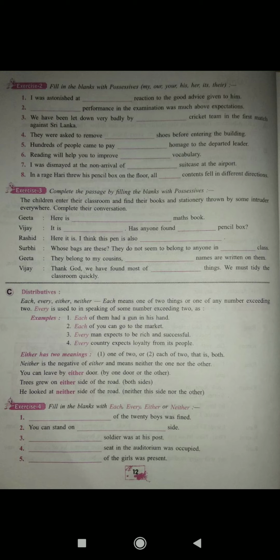Trees grew on either side of the road. The road has two sides, so trees can grow on either side, meaning any one of the sides. He looked at neither side of the road. Neither side means not both the sides, so he did not look at any of the sides. किसी भी side में उसने नहीं देखा. So fill in the blanks.